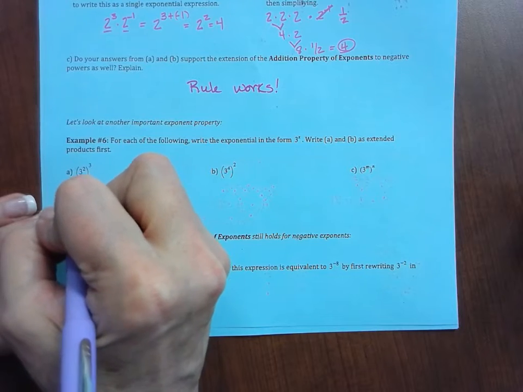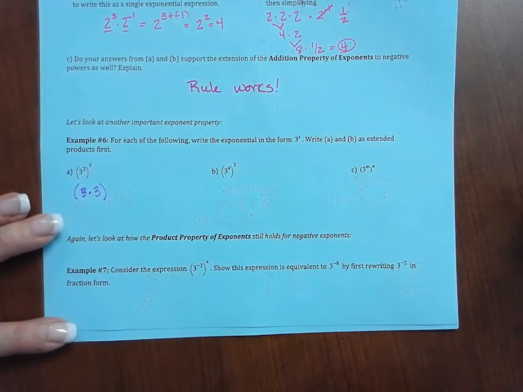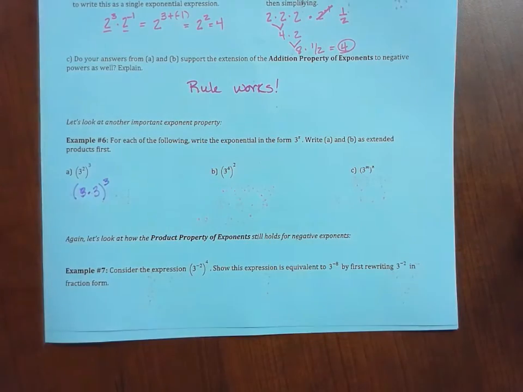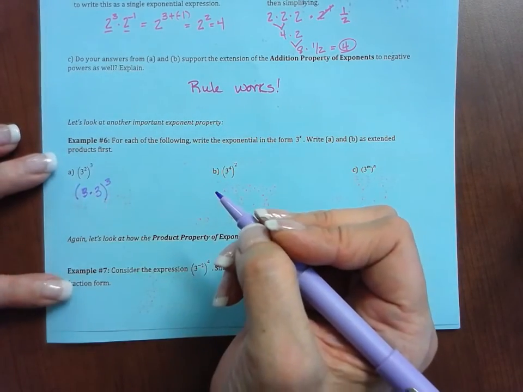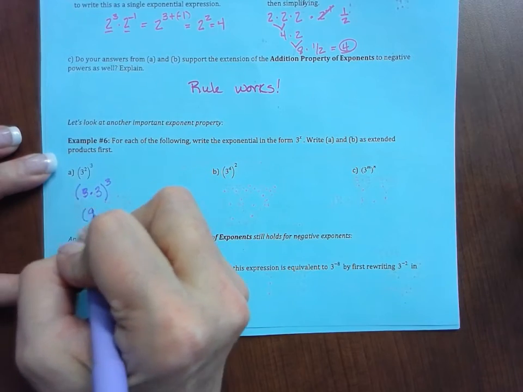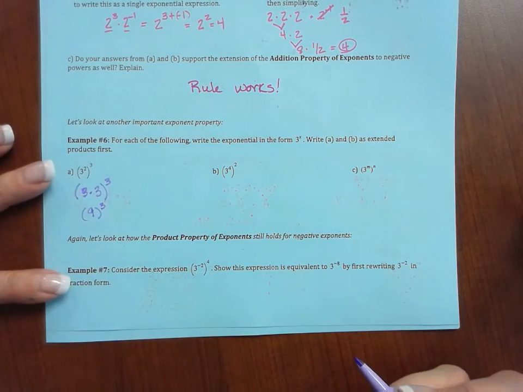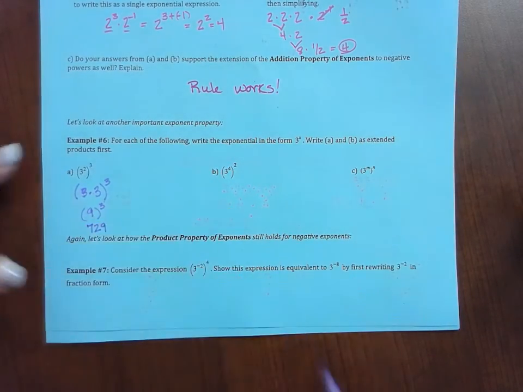So this would be like saying 3 times 3, would you agree with that? And that would be cubed. Okay? Now, what's 3 times 3? 9. And then what's 9 cubed? What is it? 729. All right.